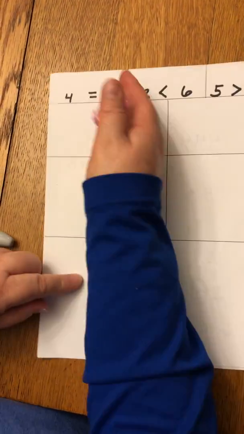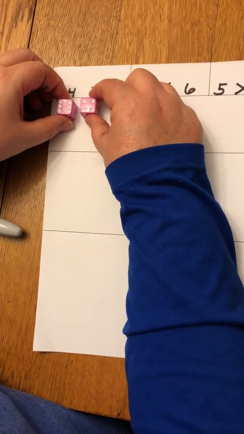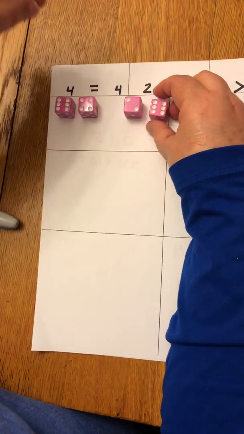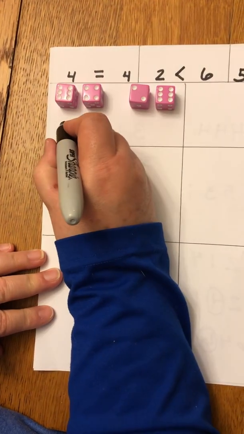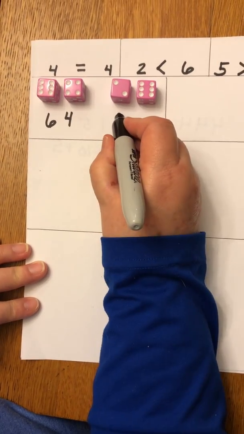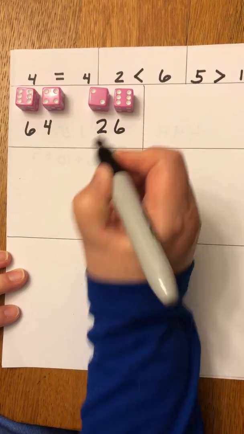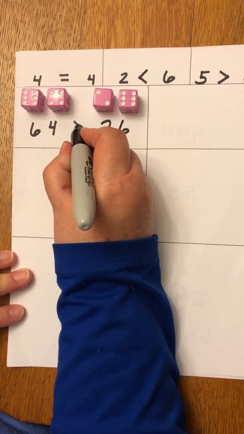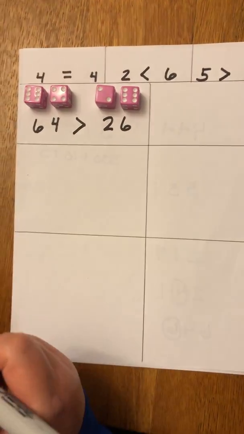Now let's try some numbers with 2 digits in it. I'm going to roll the dice. Our first number is going to be made up of those 2, and our second number is going to be made up of those 2. So my first number is 64. My second number is 26. I know that 64 is greater than 26.